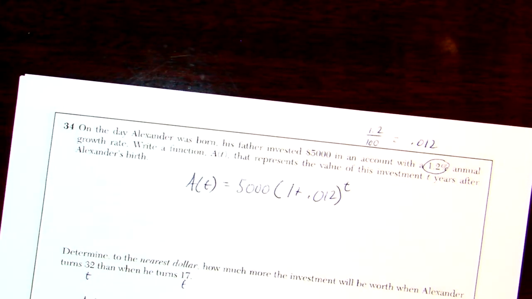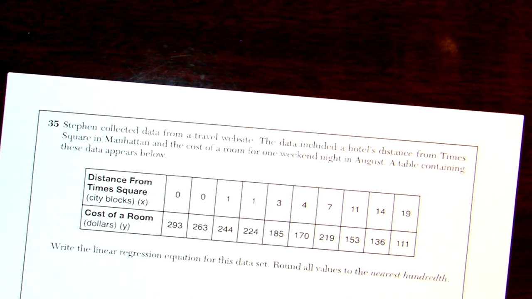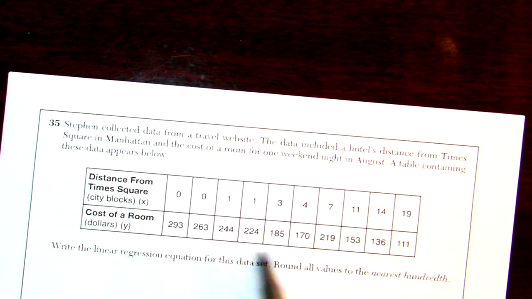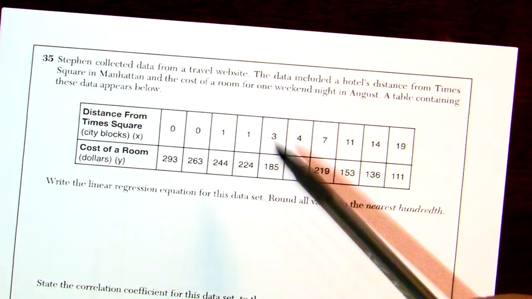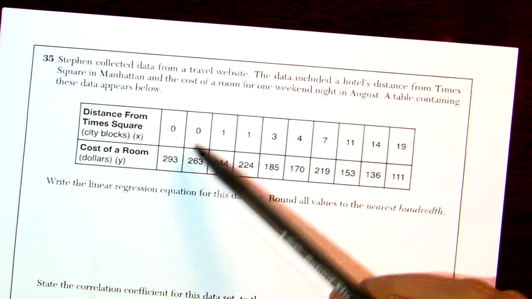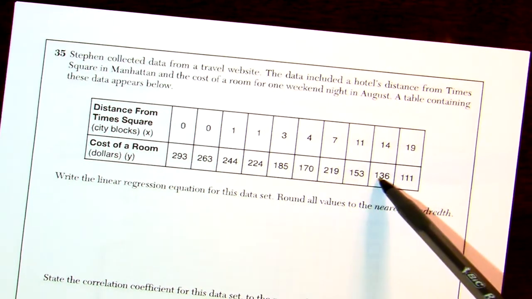A few more, guys. We're getting there. There we go. It says Stephen collected data from a travel website. The data included a hotel's distance from Times Square in Manhattan and the cost of a room for one weekend in August. The table containing the data appears below. So we have the distance from Times Square and the cost of the room. It looks like the closer it is to Times Square, the more it's going to cost.